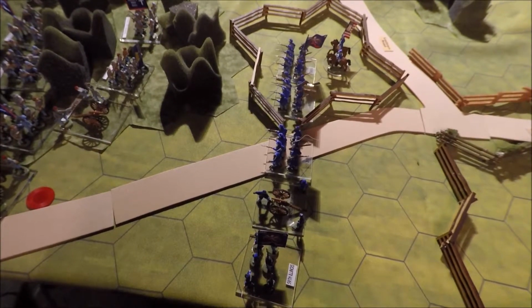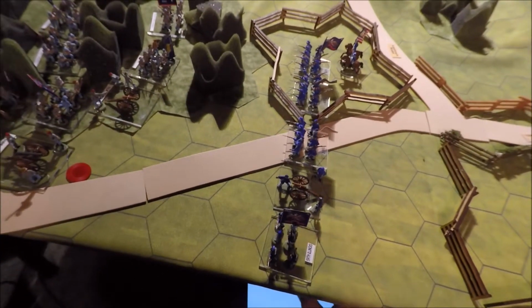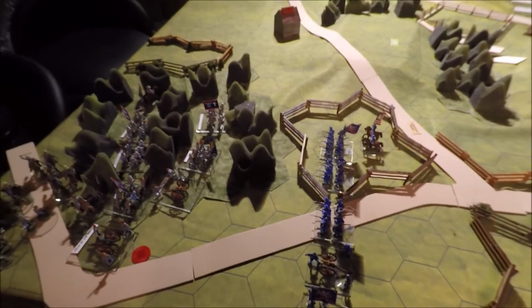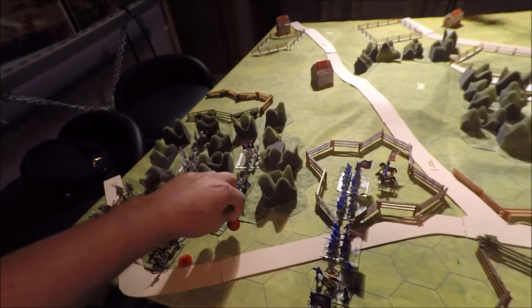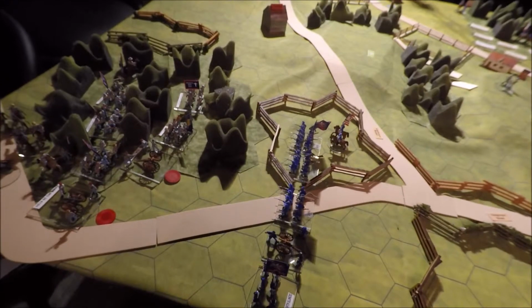I'm going to use the tablet to roll the dice. And he scored a hit. Now, mind you, the artillery hasn't fired yet, but they will.